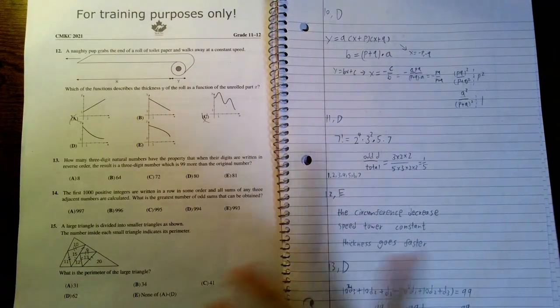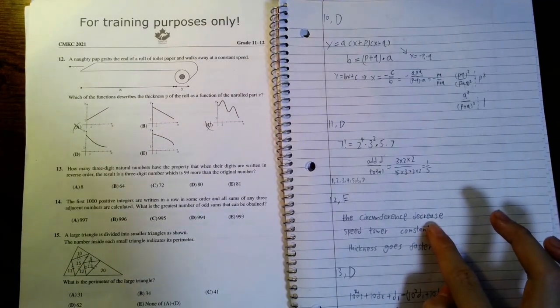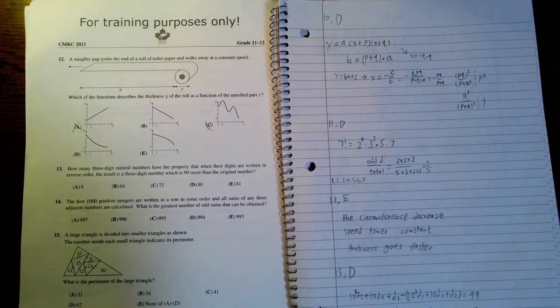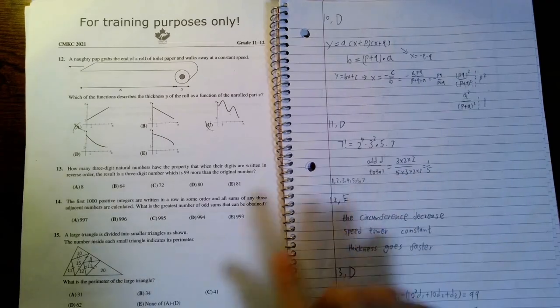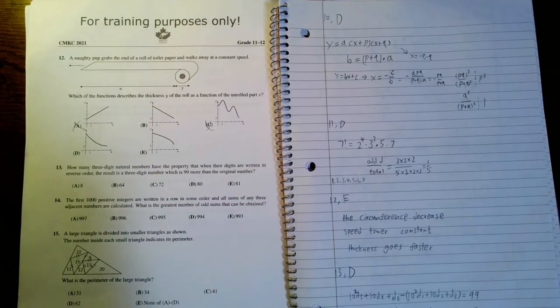Question 12. So this one. We know that the circumference decreases as the radius becomes lower. So in the end, the circumference is going to be decreasing very fast. Therefore, the radius is going to be decreasing very fast, and the thickness is going to be the radius, okay? But the puppy is still running at the same rate. Therefore, it should be E. The slope at the beginning is very, very flat, and then it's going down very quickly.